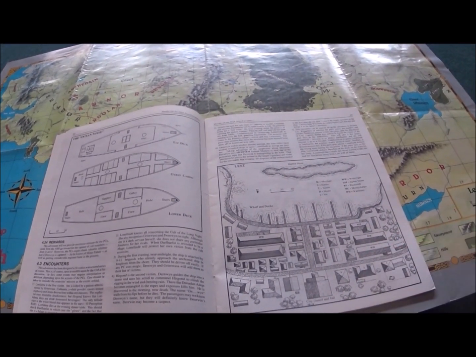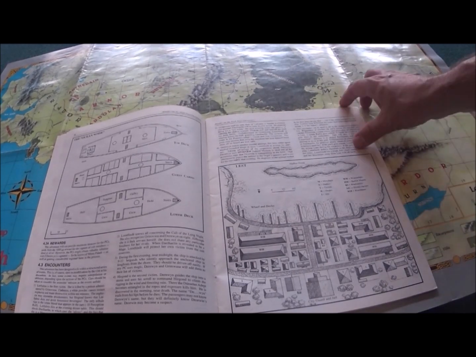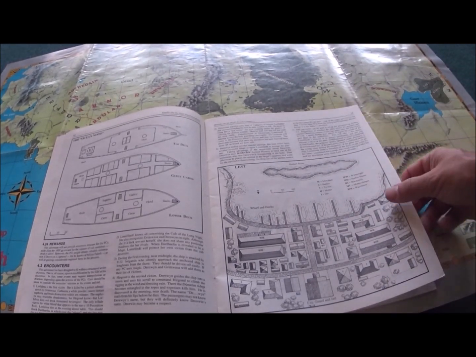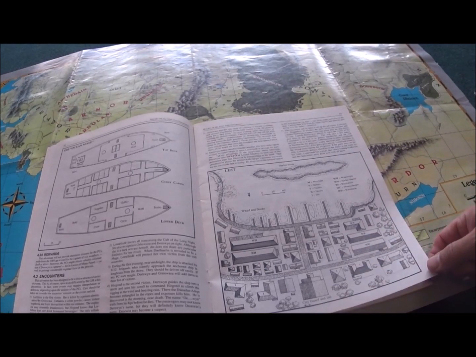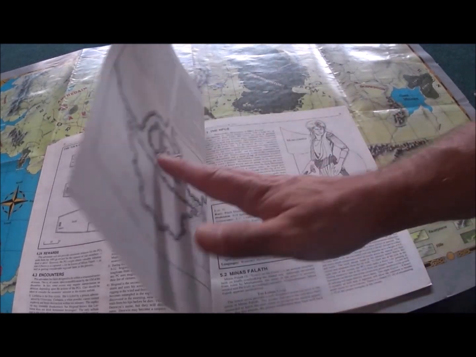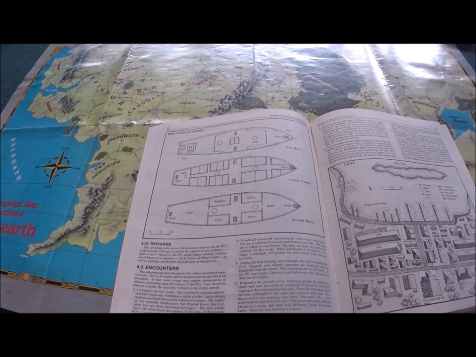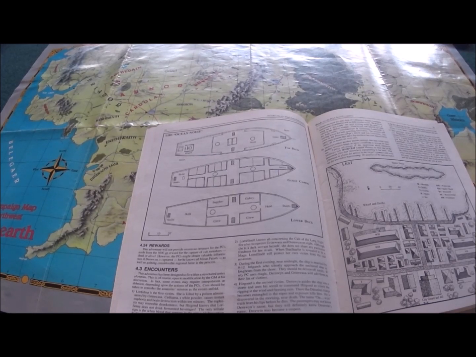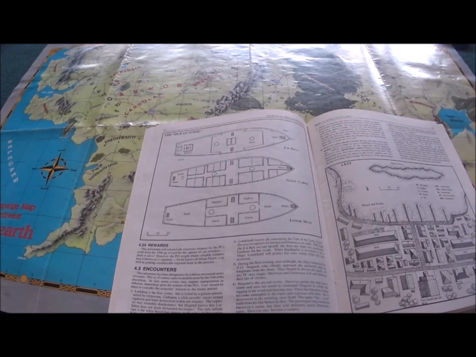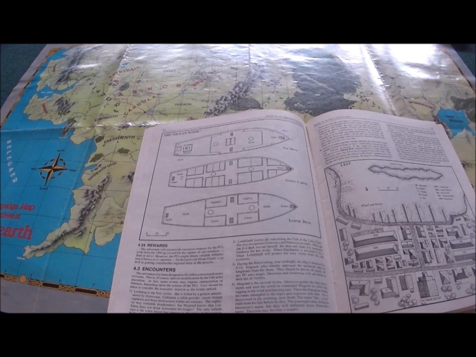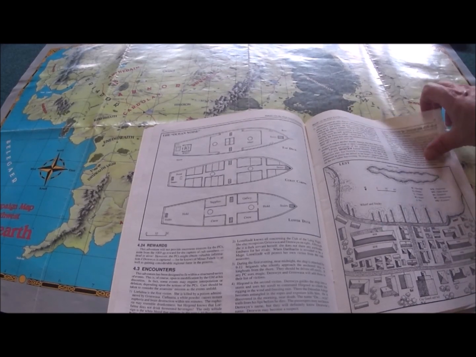Gives you a map of Lest, which is another one of those towns. That's not a bad diagram of the towns. So that makes a really good diagram. I like that. So overall, that's a solid adventure. Not a great adventure, but a solid one, a different one. You're on a ship. Makes a big deal.